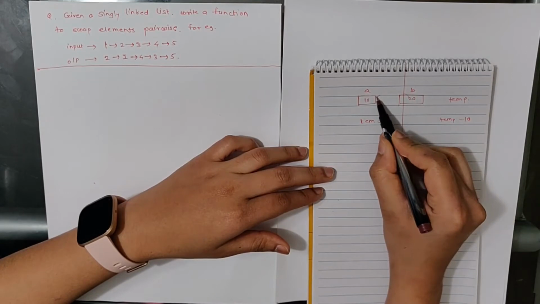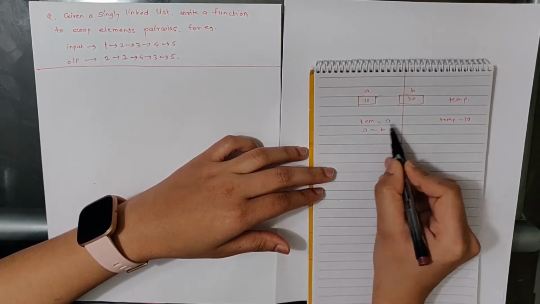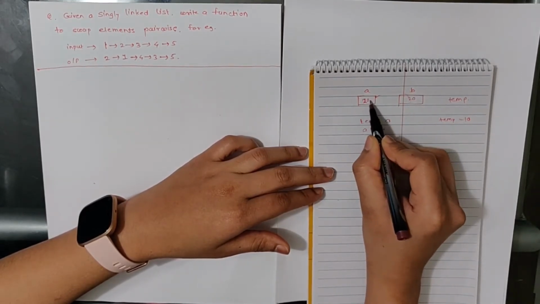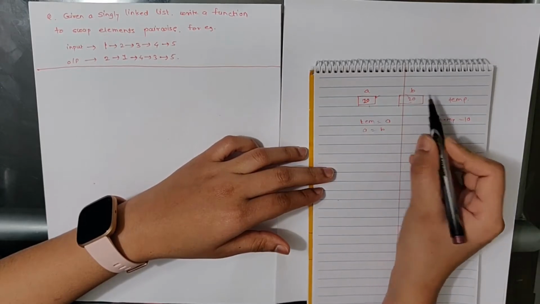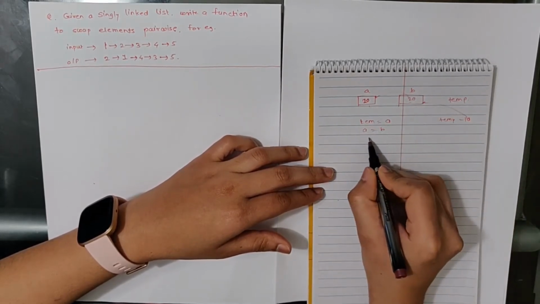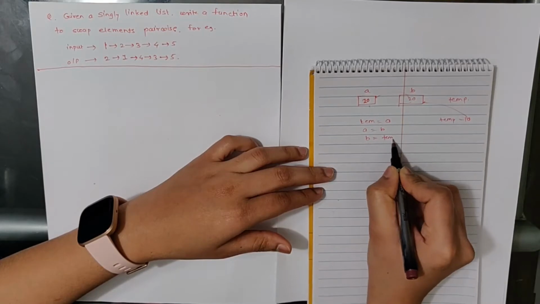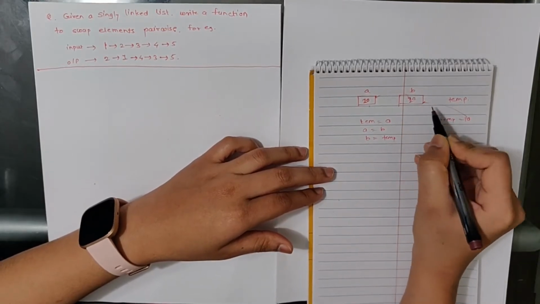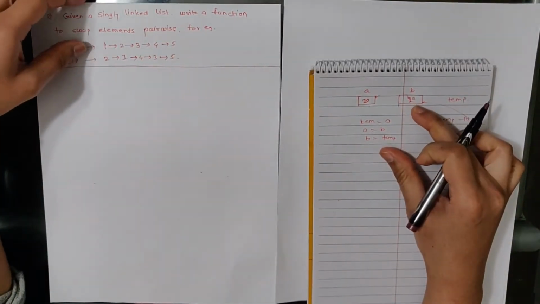Now we can overwrite this here. Now A is equal to B, so we have overwritten A as 20. Now we can copy this to here. Now B is equal to temp. Usually we do the swapping like this. The same thing we will apply here.